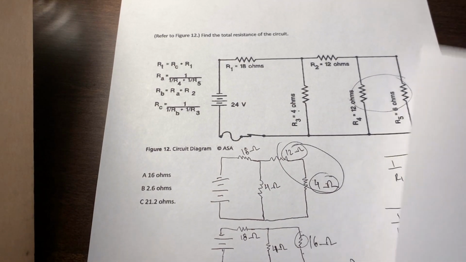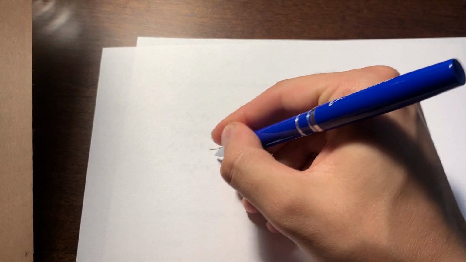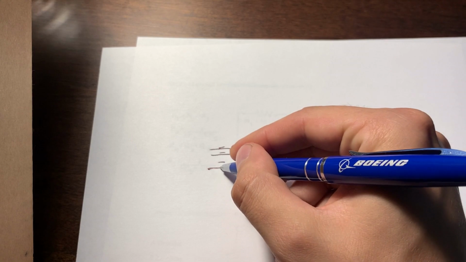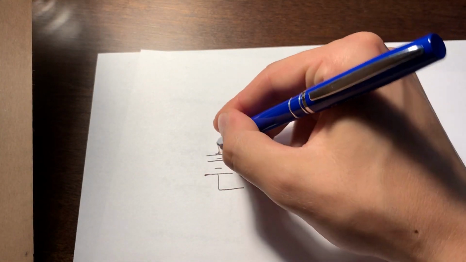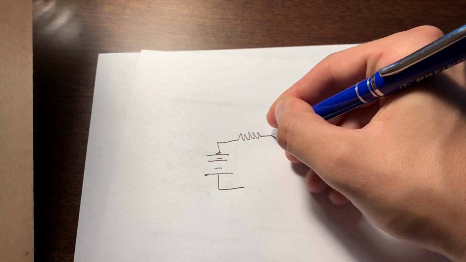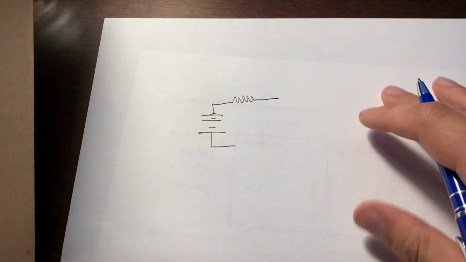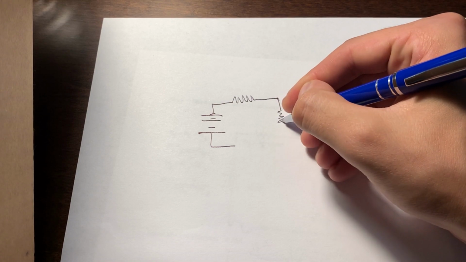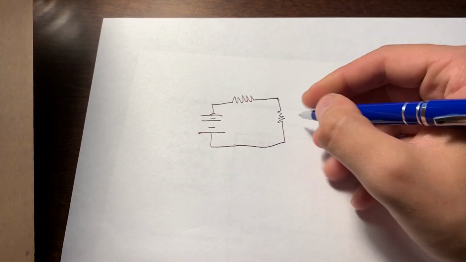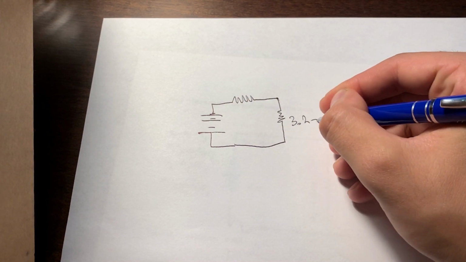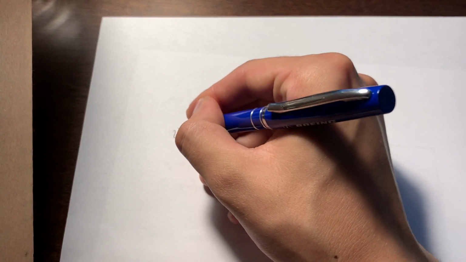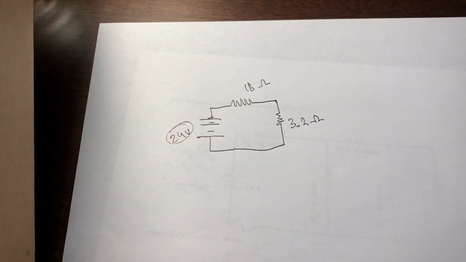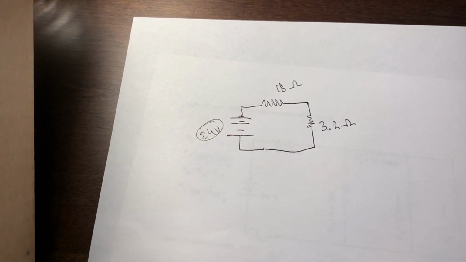We're going to have our battery, our 18 ohms, and our 3.2 ohms, 24 volt. This really doesn't matter, but I'm just adding it for the sake of drawing it.